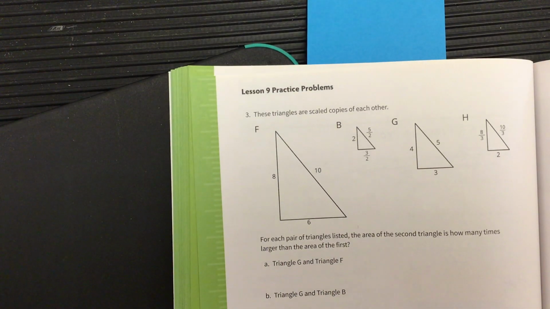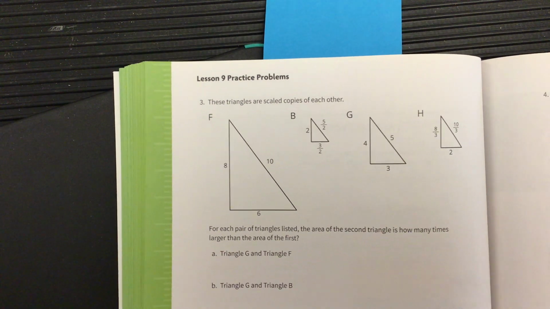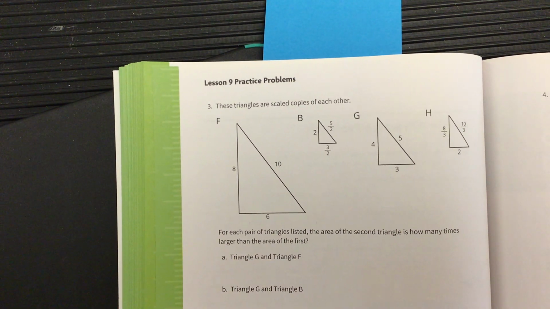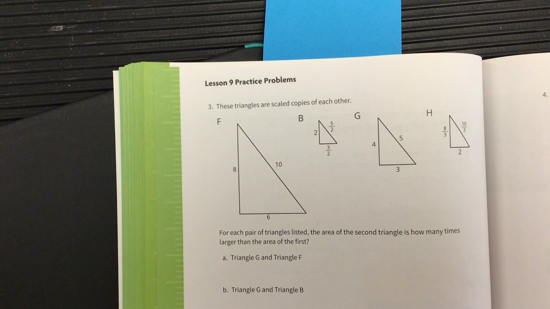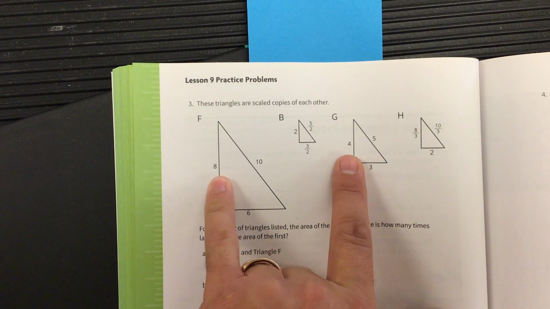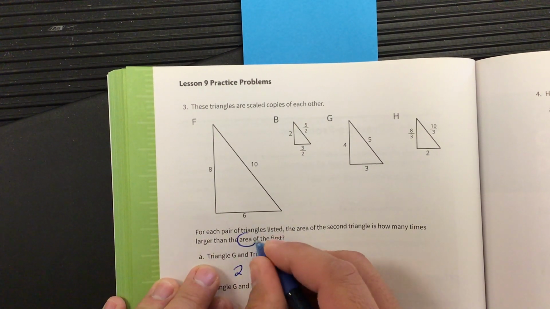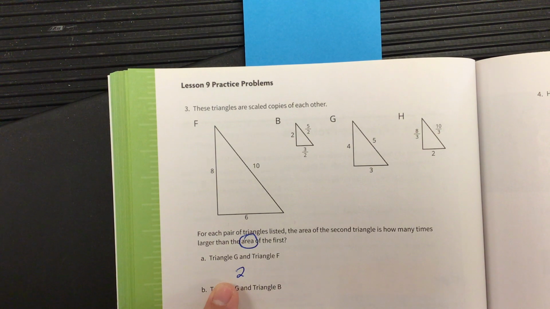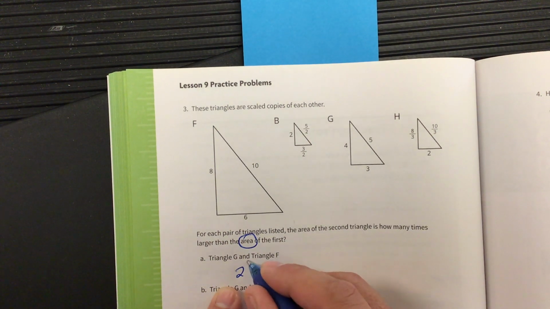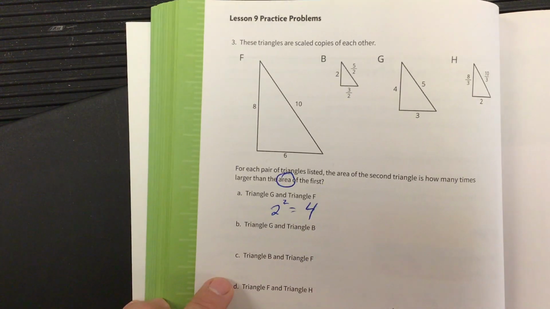Next page, page 80. Okay, you're going to find out how many times bigger it is. So let's take a look at A. G to F. What's the scale factor from G to F? 2. Now it's talking area, so what do I got to do to that 2 to tell me how many times bigger it is? Square it. So what's 2 squared? 4. So that one's done for you.